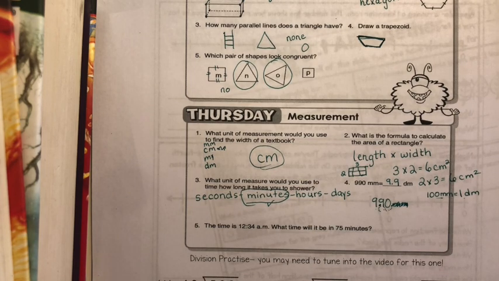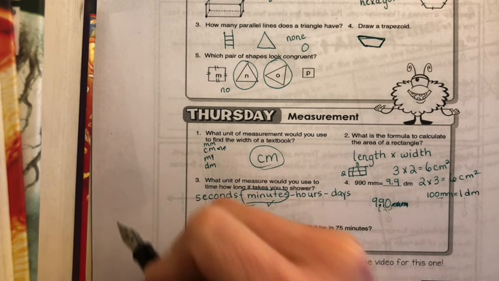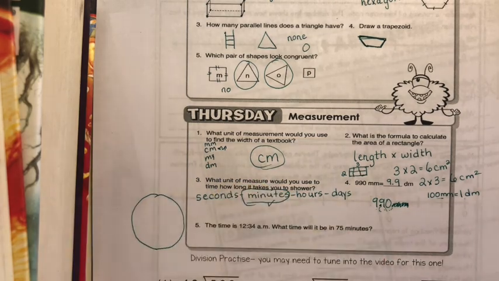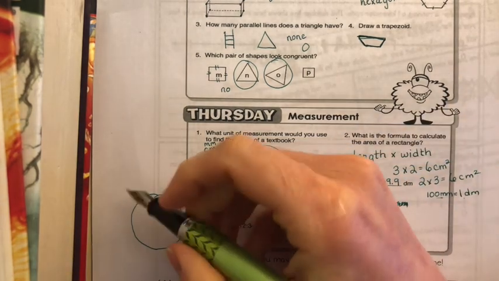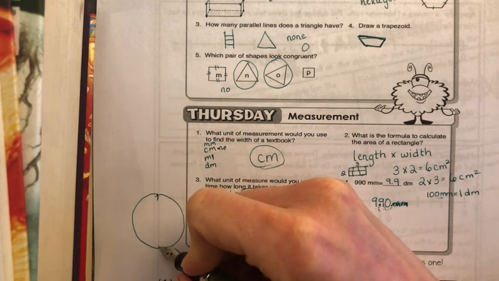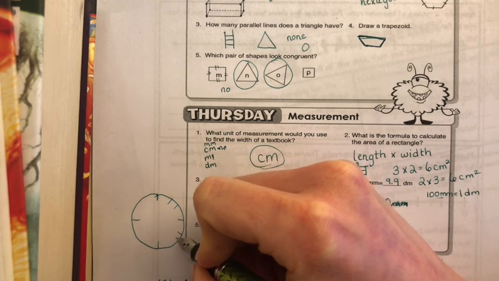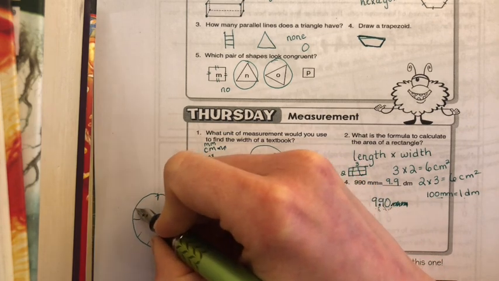Okay, the time is 12:34 a.m. What time will it be in 75 minutes? So let's count. 12:34. Now, I don't have my clock here, but I'm going to draw a clock. I don't have that clock that I have in the classroom that I can move the hands on and count, but that's okay. I don't need it. I'm just going to draw a rough sketch of a clock. When you're figuring out time problems, sometimes it's helpful to have a clock in your head.